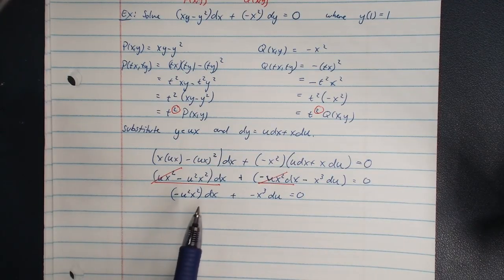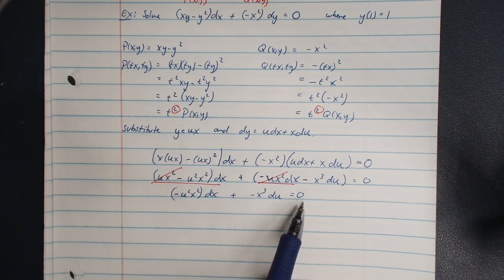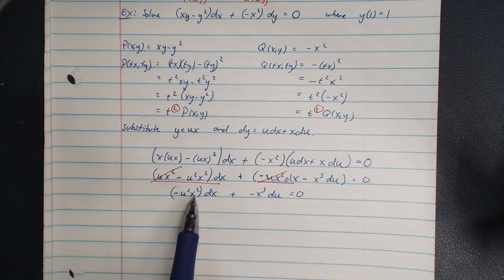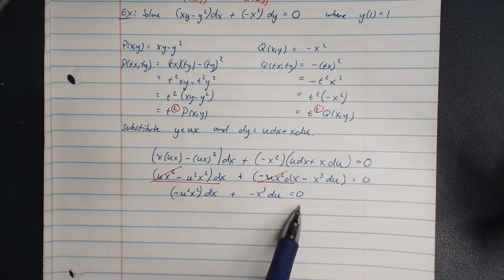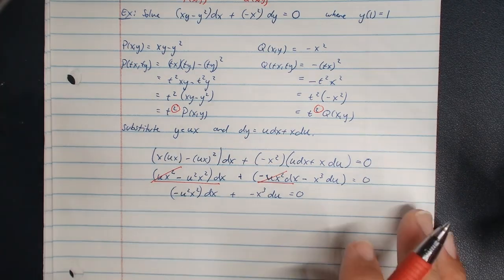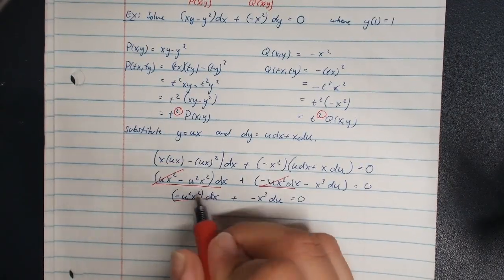Now one thing I note here is I have a common factor of x squared here and here, and technically here, right, because this is 1 times x squared, this is x times x squared, and this is 0 times x squared. So let me take advantage of that common factor. I'll divide all the way across by x squared.